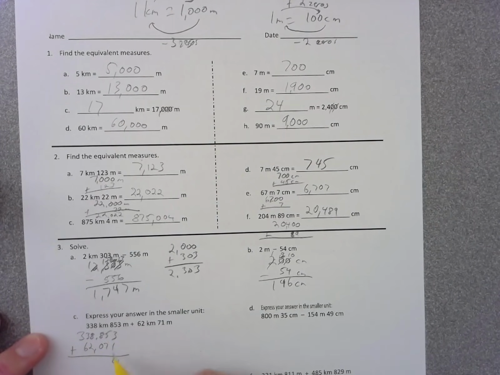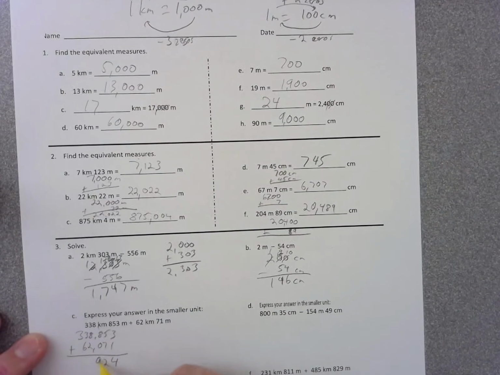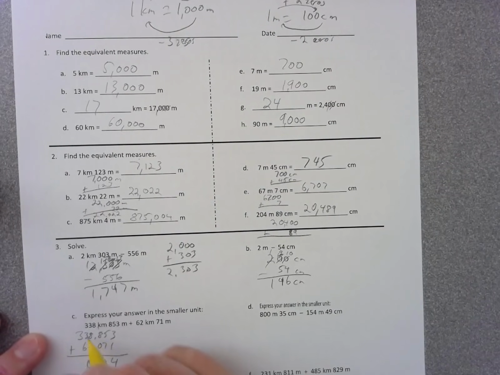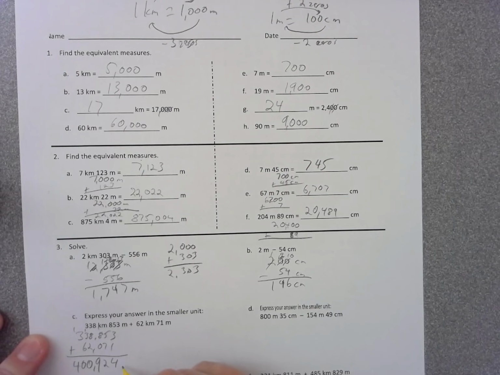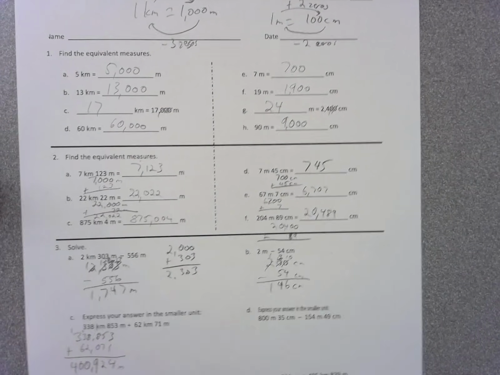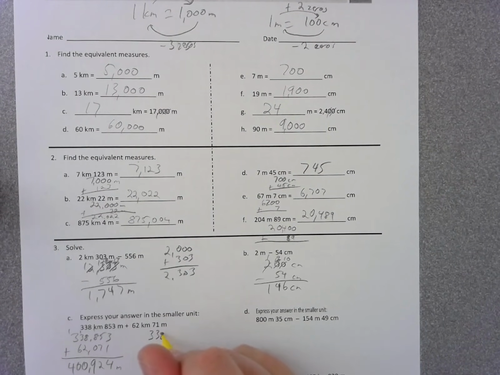So then you add there, so 4, 2, 1, 9, 0, carry 1, 0, carry 1. So 400,924 meters. Or we could set it up like this.